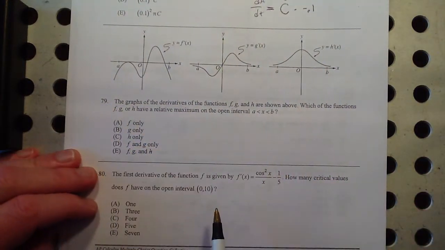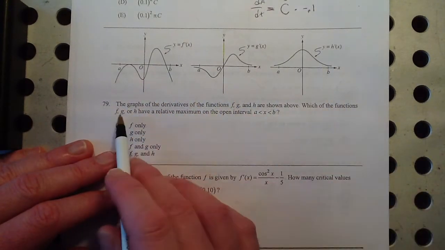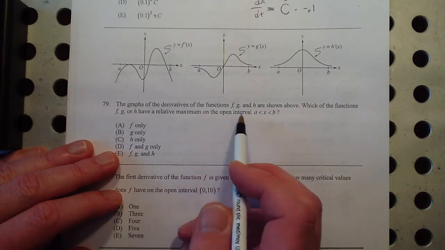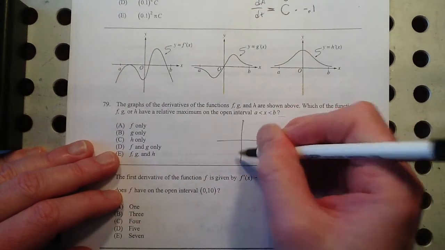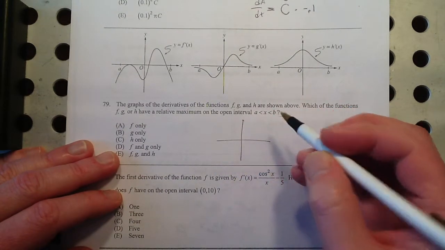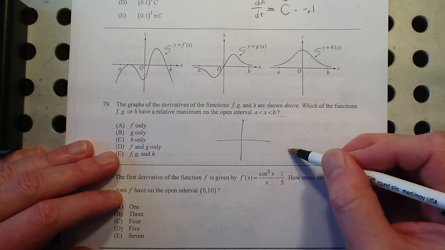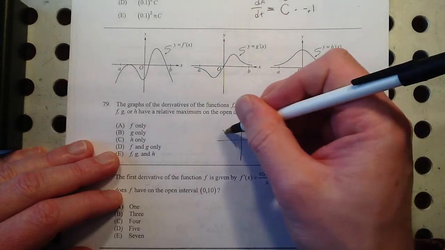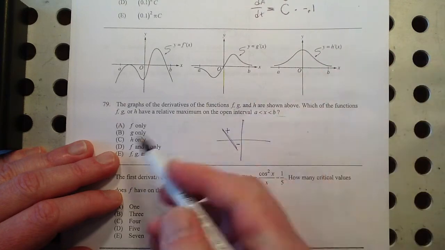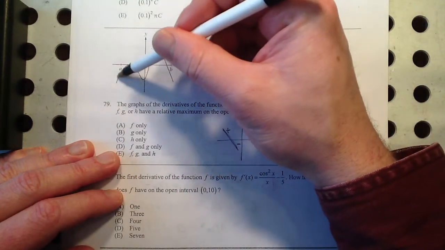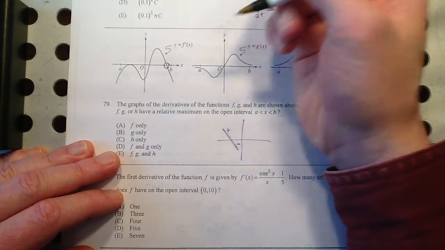Number 79. The graphs of the derivatives of 3 functions are shown above. Which of the functions has a relative maximum from A to B? Since these are the derivatives, a relative maximum is a spot where the derivative goes from positive to negative. So we're looking for places where we cross like this, going down, where we go from positive to negative. Let's see. This has one here, right? Goes from positive to negative.